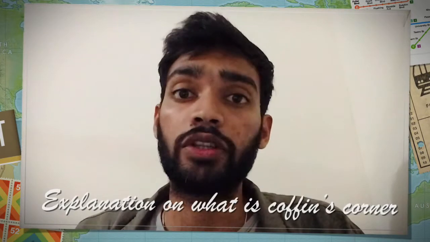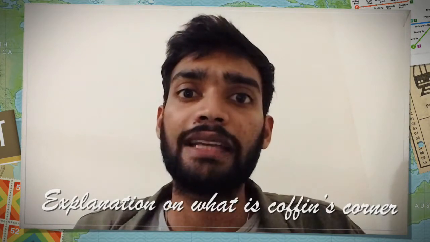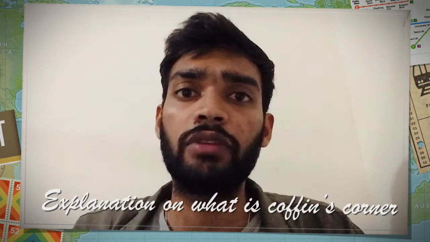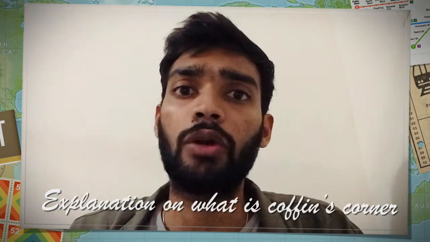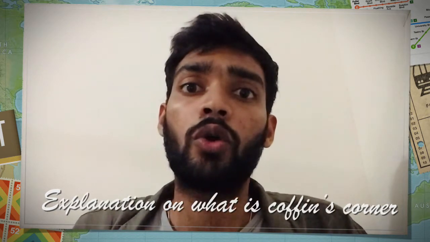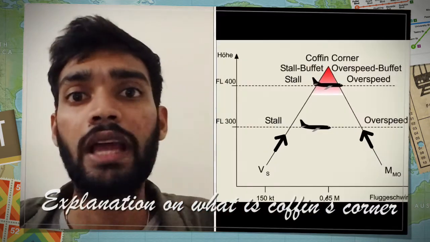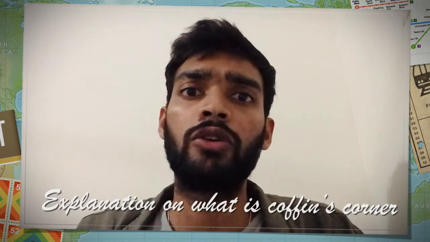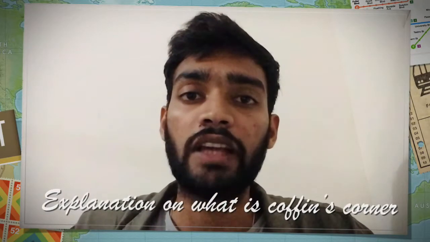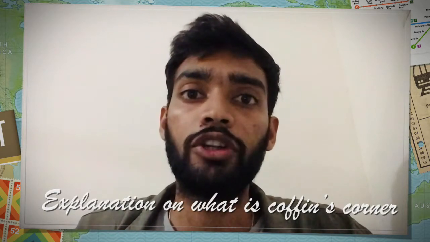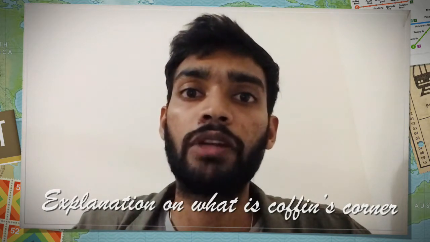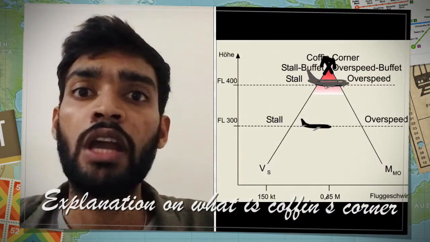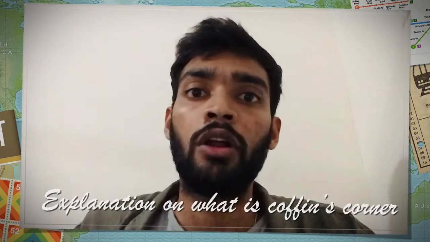Now let's understand what Coffin Corner is. We know that as aircraft altitude increases, two things happen. First, the stall speed of an aircraft increases with increasing altitude, and second, the speed of sound decreases with increasing altitude. So Coffin Corner is a region where the low speed stall and the high speed stall occur at the same speed, or have very little margin between these two speeds. This occurs at the aircraft's maximum altitude, and the maximum altitude of an aircraft is lower than the maximum certified altitude by the manufacturer. As the aeroplane reaches Coffin Corner, the margin between the low speed stall and the high speed stall becomes smaller and smaller.